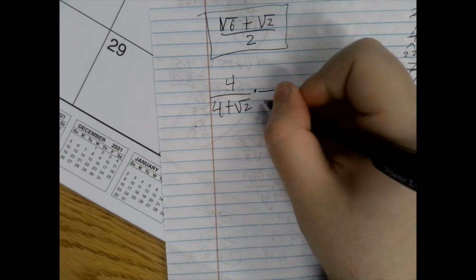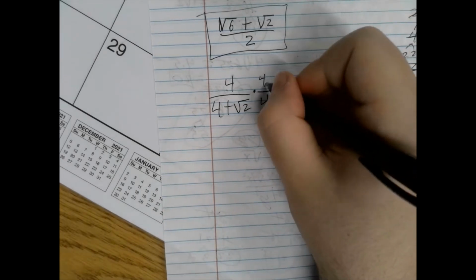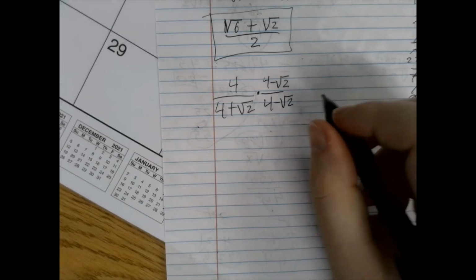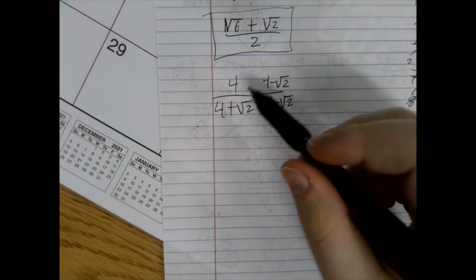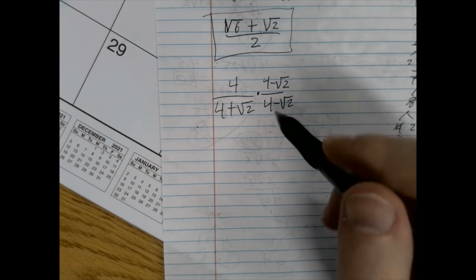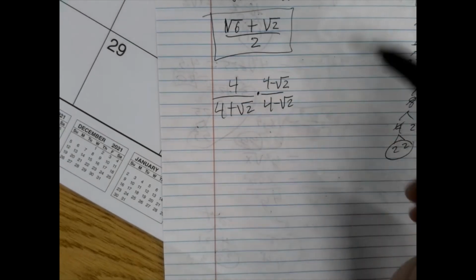Not only that, but we're using what is referred to as the conjugate here. So the opposite sign. So we have to use the opposite sign of whatever a radical is. So if a radical is positive, we have to multiply by the negative version. If the radical is negative originally, we have to multiply by the positive version.